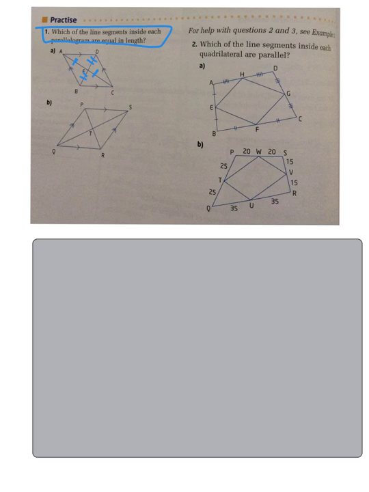So this is what you'd write down for question A: AE equals EC, and the other one is that BE equals segment ED. And of course if you did B, you'd have a similar situation. You have to sort that out. And that was question 1.